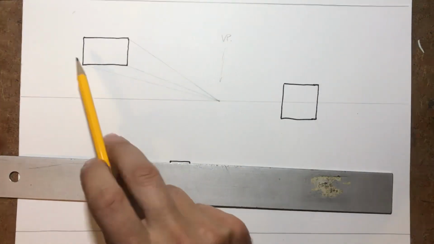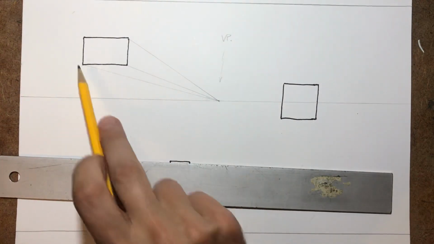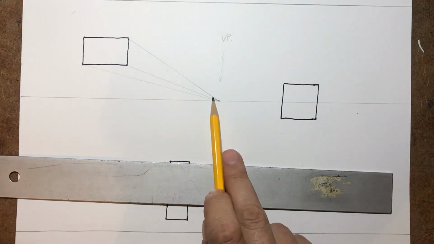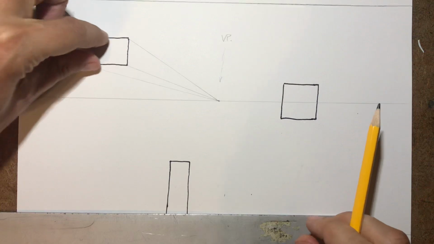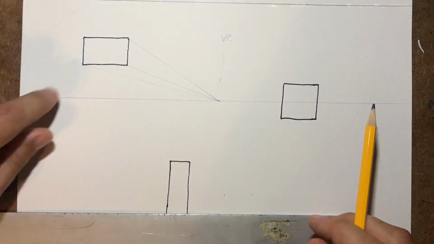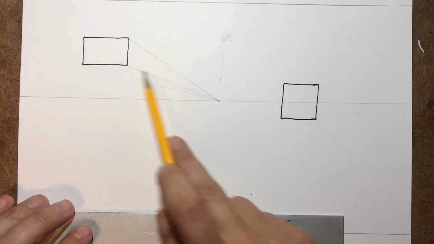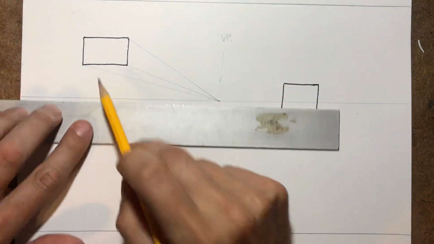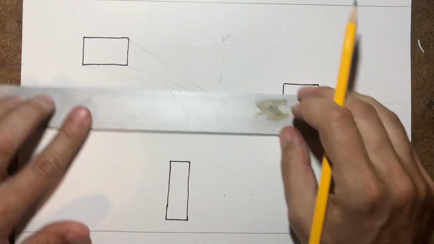So in theory, if my shape started off from far away, this is how it would continue to get smaller and smaller. If I don't want my shape to go all the way back into space, what I'm going to do is match the line between these orthogonals. Between these two lines, I have a horizontal line.